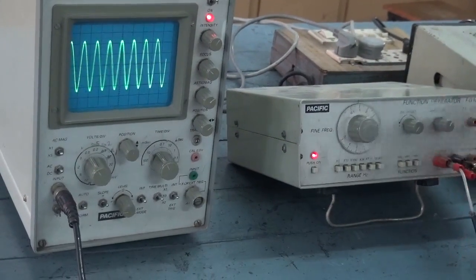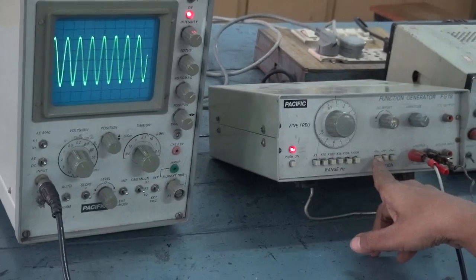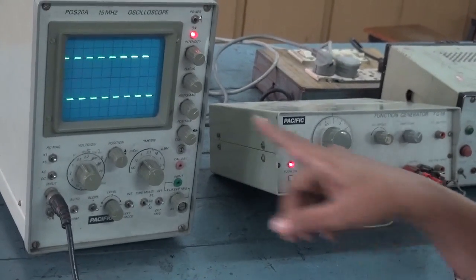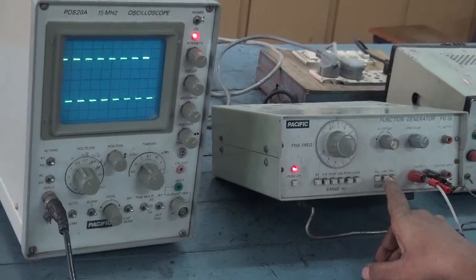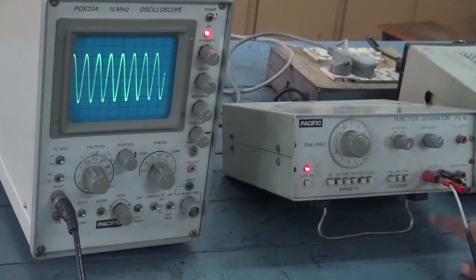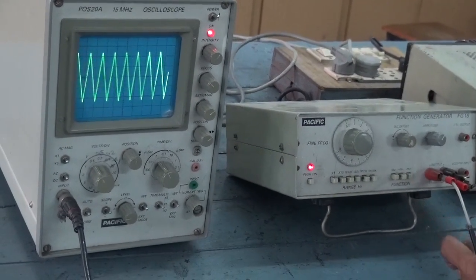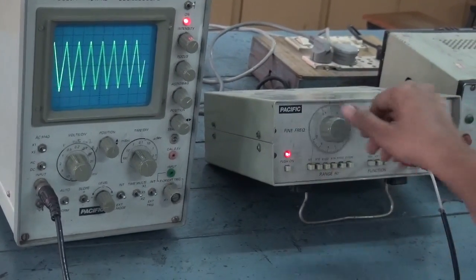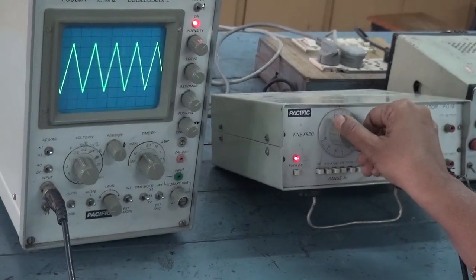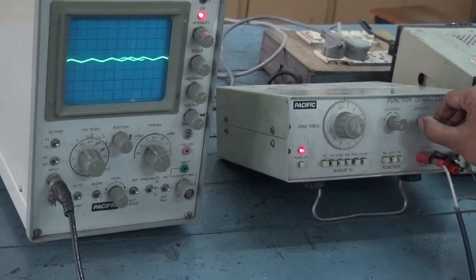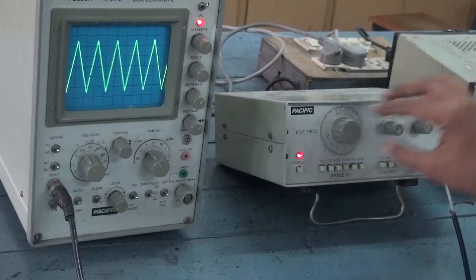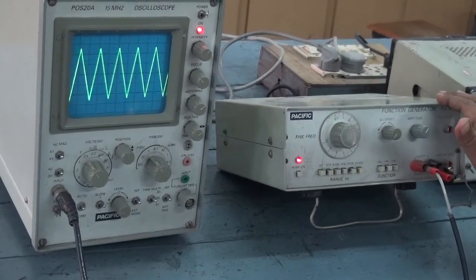So you can see now what the frequency generator is doing. If I keep the square wave pressed, it gives you a square wave. If I press the sine wave, it is showing you the sine wave. A triangular wave is shown like that. If I change the frequency here, the frequency there changes. If I turn the amplitude here, the amplitude changes. So all that can be controlled by the function generator.